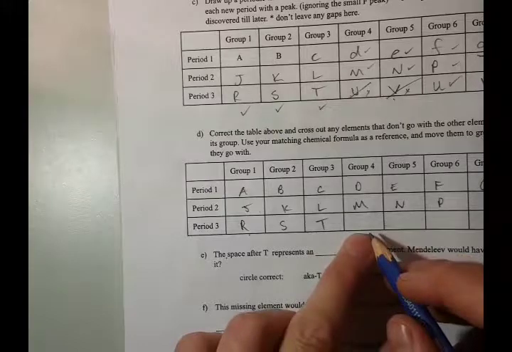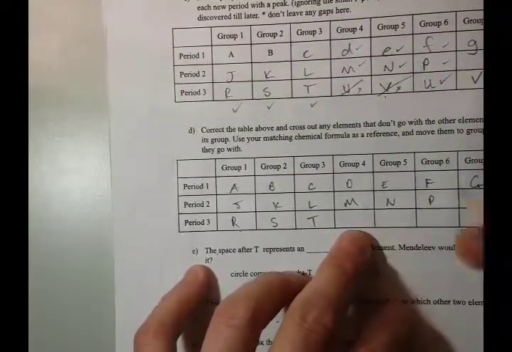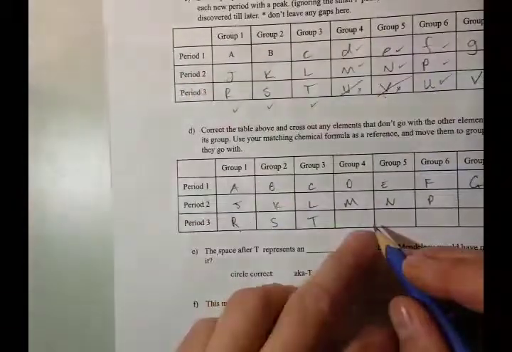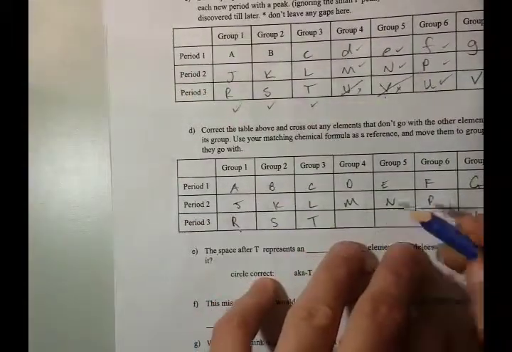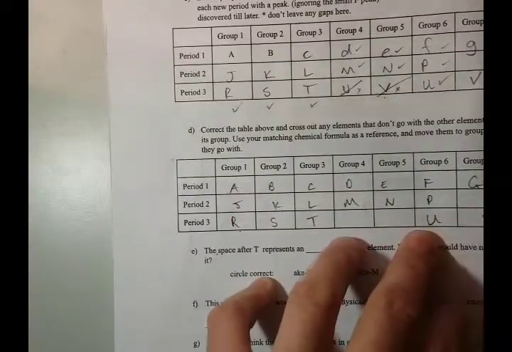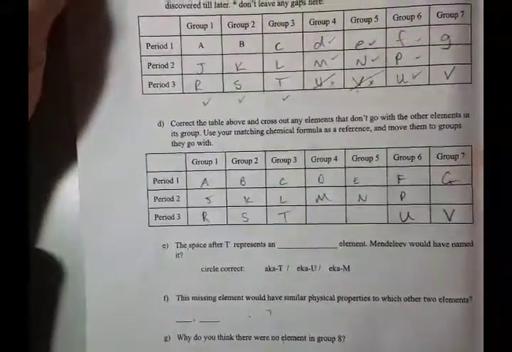He said, well, this makes sense, because we mustn't have found whatever is here. We'll put U here and V here, and we've created a periodic table with missing spots.